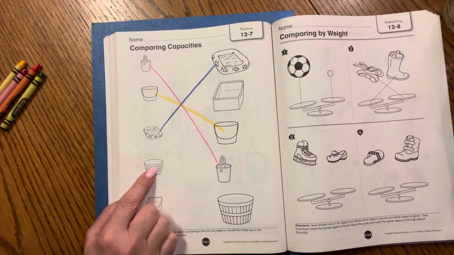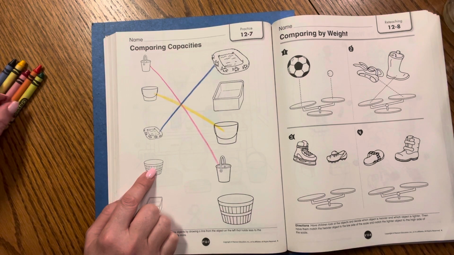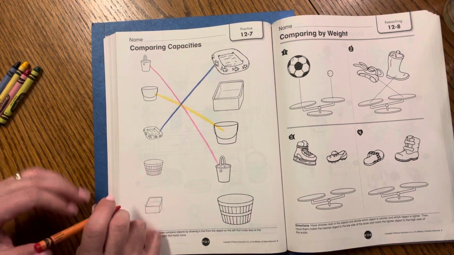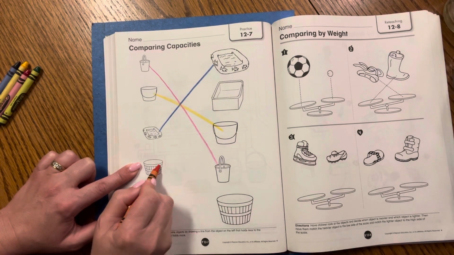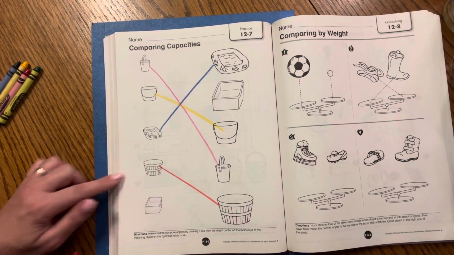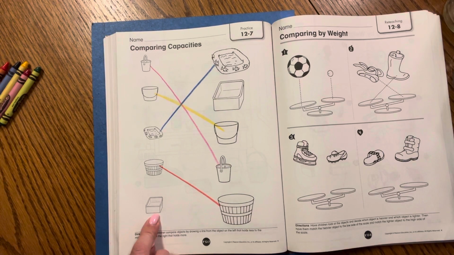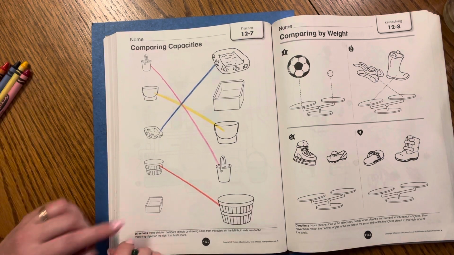Wow. Here is a small barrel. A small barrel. Can you find the larger barrel that would hold more? Here it is at the bottom. And here's a little tub. Oh my goodness, this tub would hold less water.